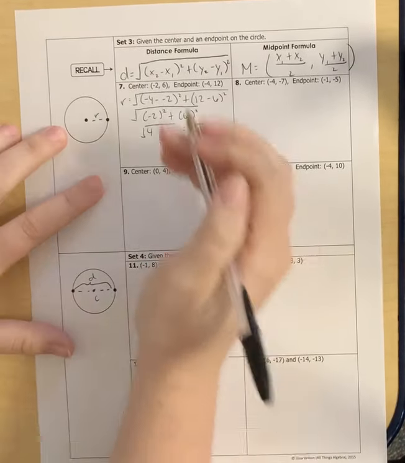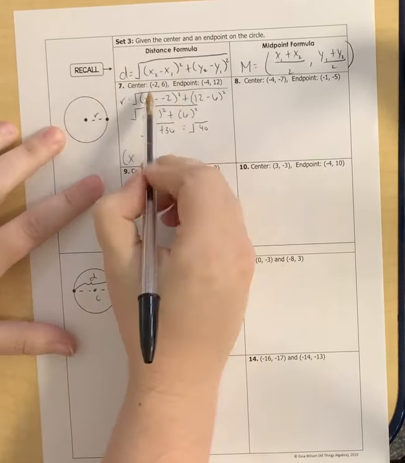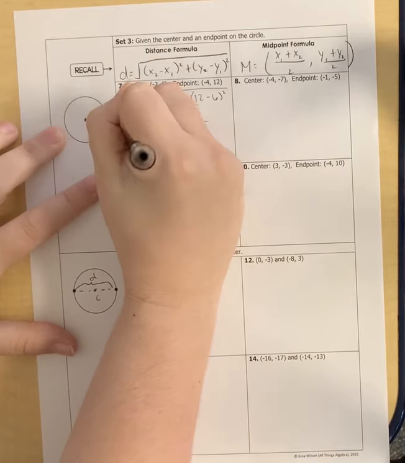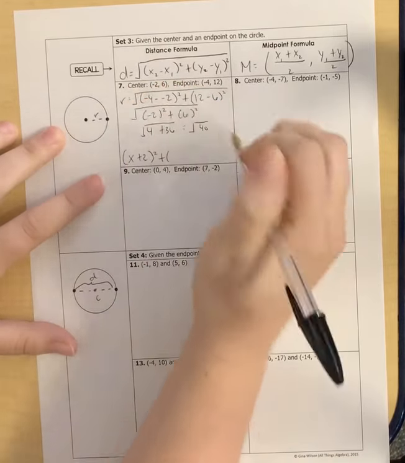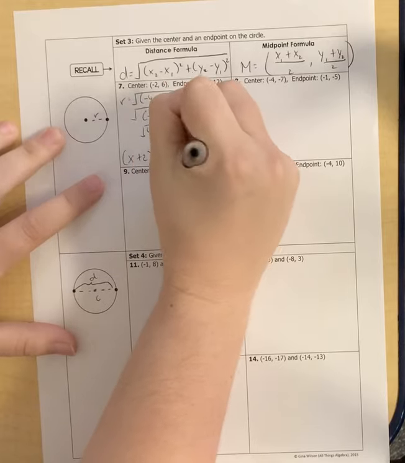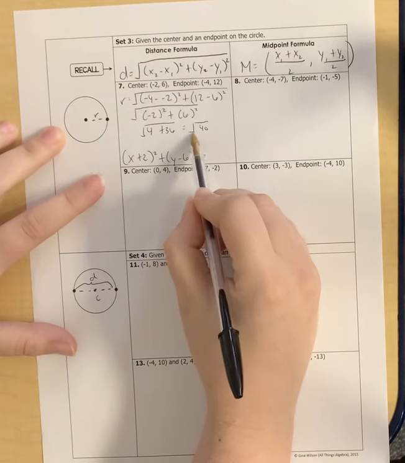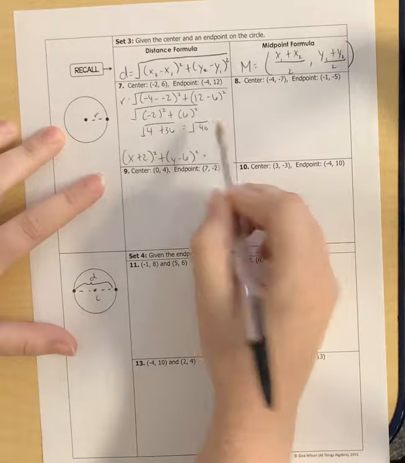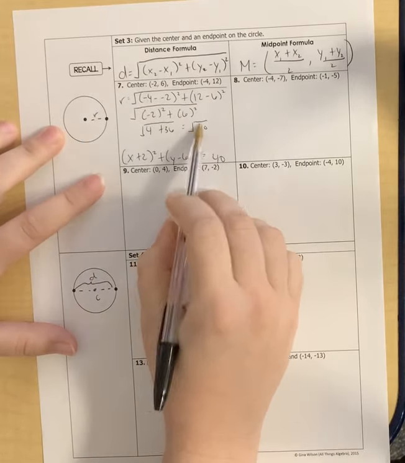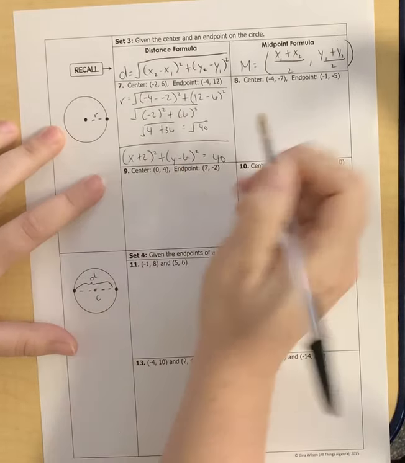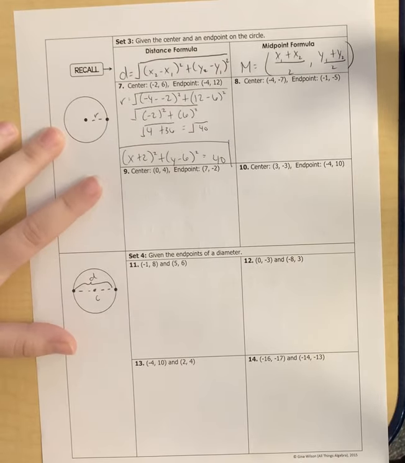So then our equation is going to be x plus 2 squared plus y minus 6 squared equals, well, our radius squared is just 40. That's why we want to just go ahead and leave it in the radical format like that, and that is going to be your equation.